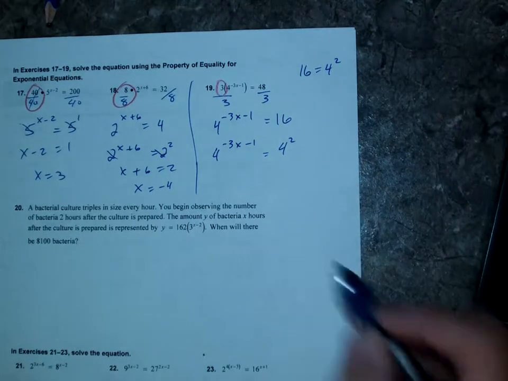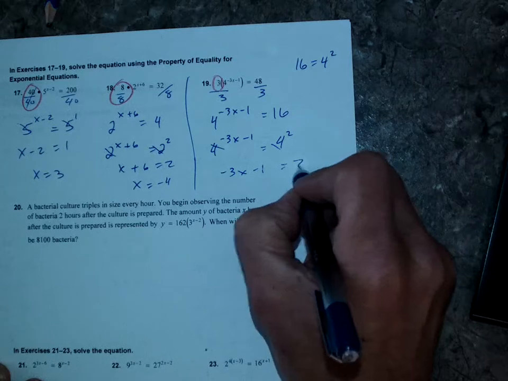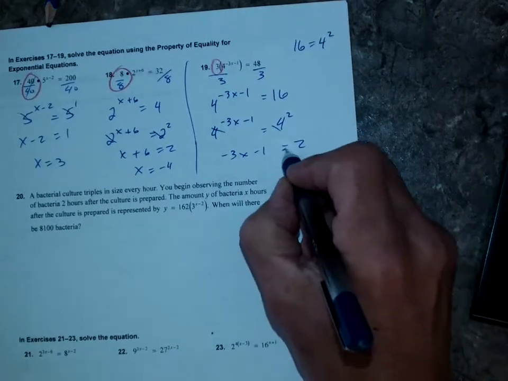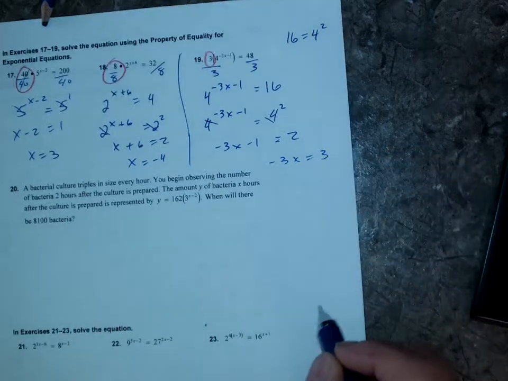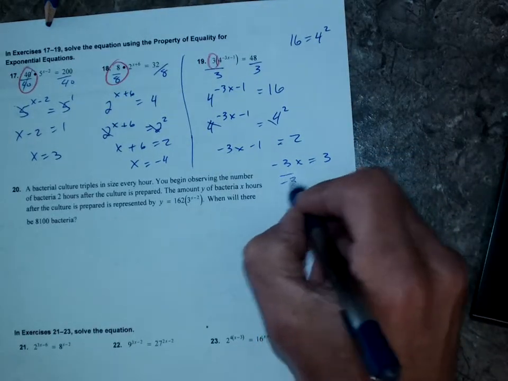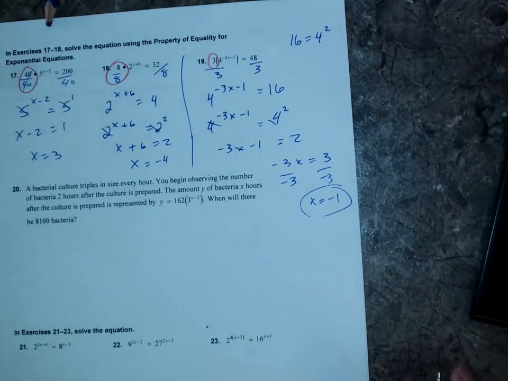Same base. Cancel, cancel. Negative 3x minus 1 equals 2. I'll go plus 1, negative 3x equals 3. Divide by negative 3, and x equals negative 1. Hey, these are getting fun. Now, let's take a look at 20.